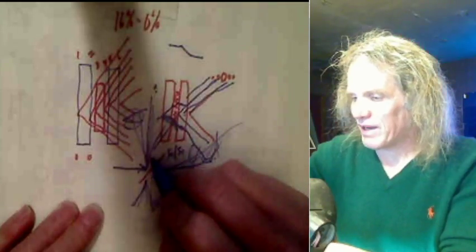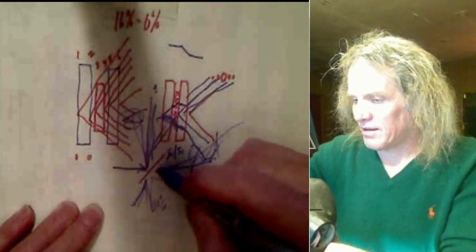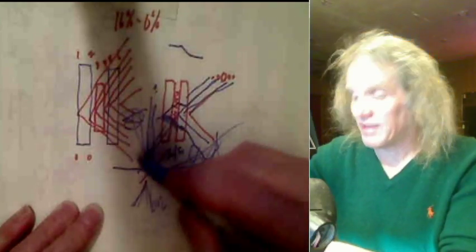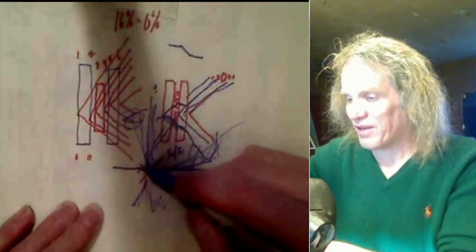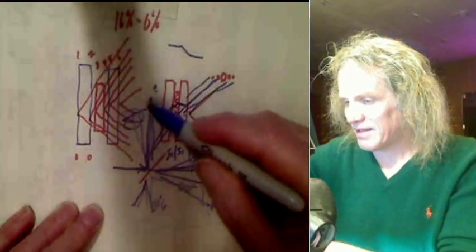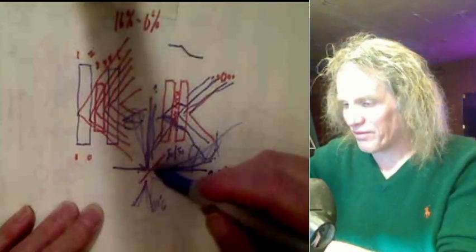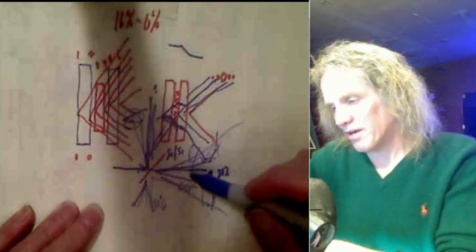So even though they went equal this way, and they came out equal this way, technically they shouldn't have been equal, because this one went through and this one reflected, and they should make up that difference. One of them has one reflection, one of them has one going through.